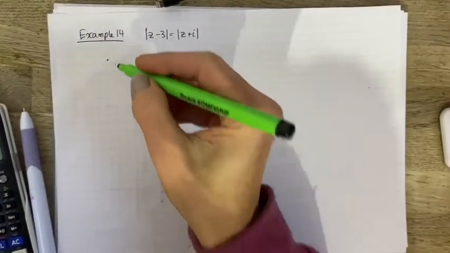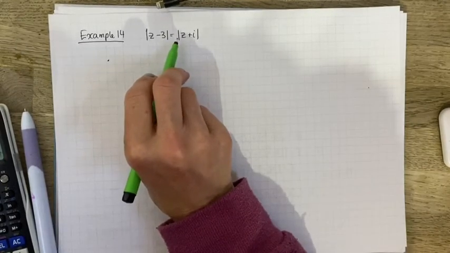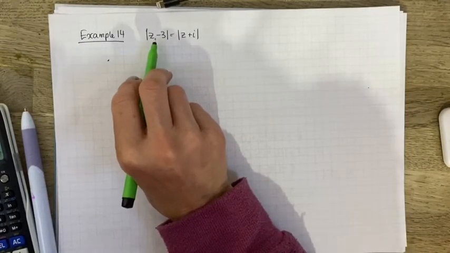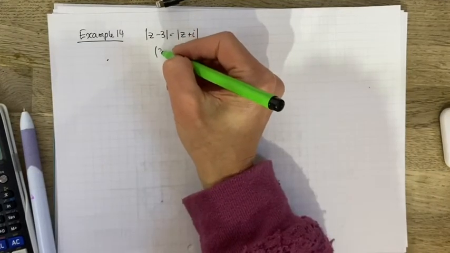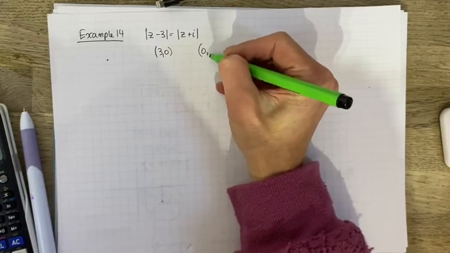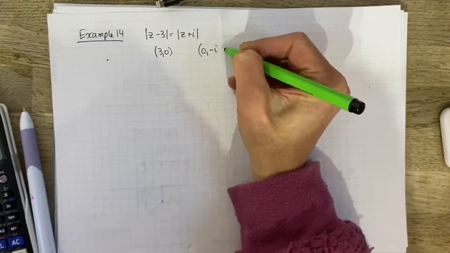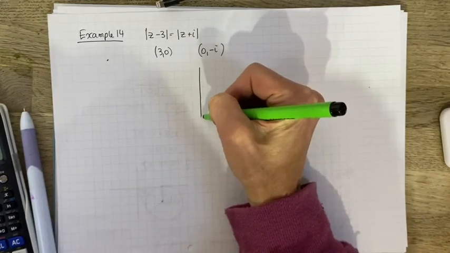Okay, so in part A here is the locus. This is a perpendicular bisector between the points with the coordinates 3, 0, and here 0, minus i. Okay, so let's sketch the locus.